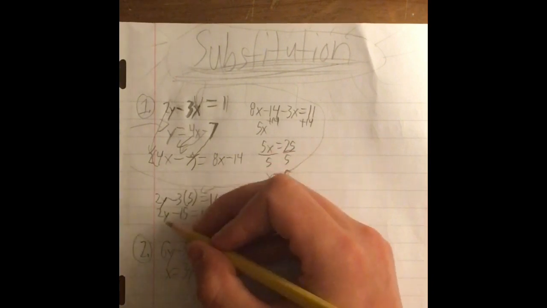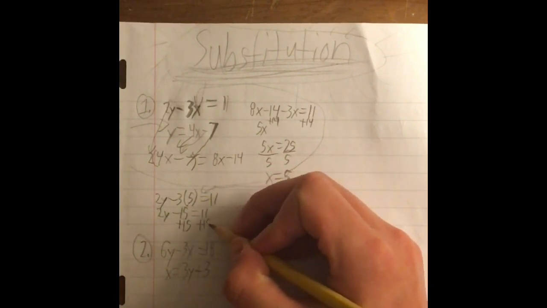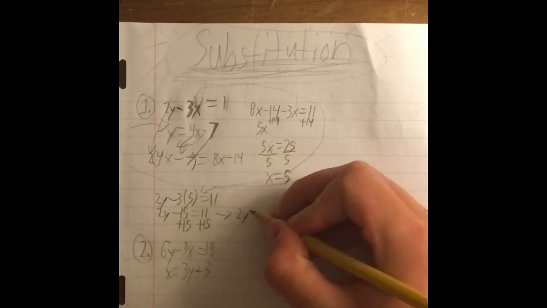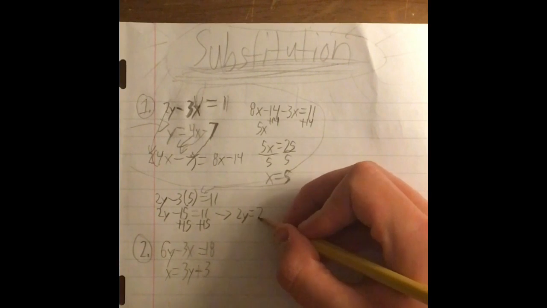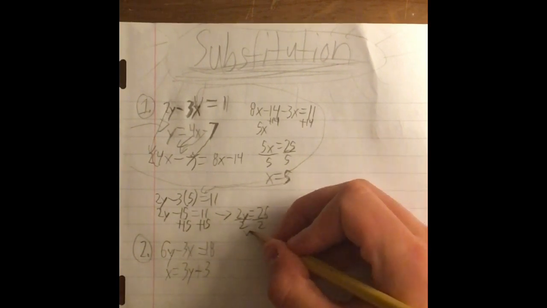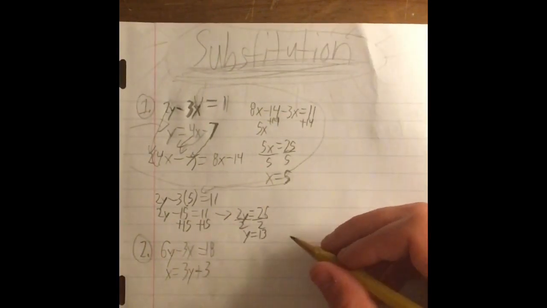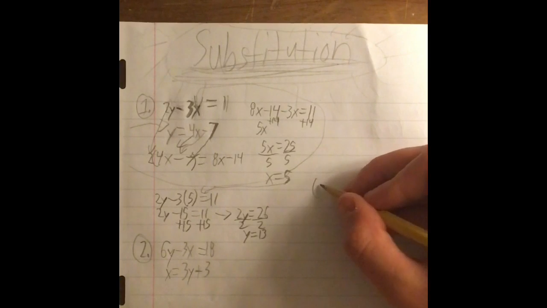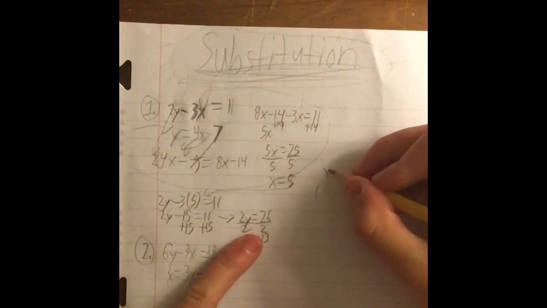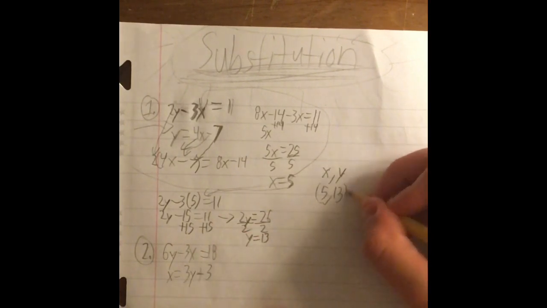And then you add the 15 to both sides. And then you get 2y equals 26. Divide both sides by 2. Get y equals 13. So your xy pair would be 5, 13.